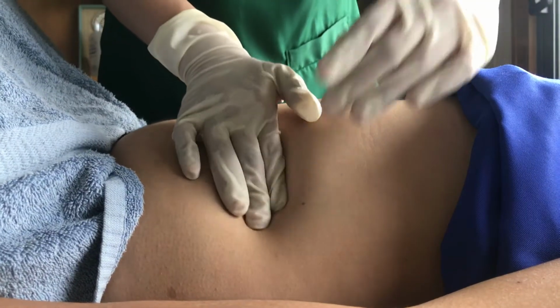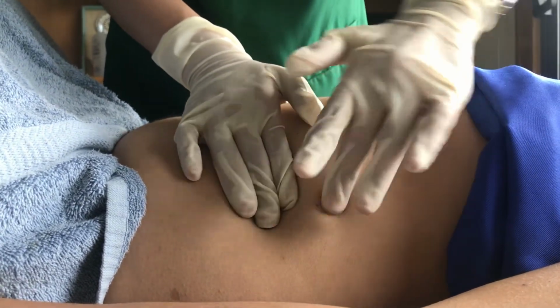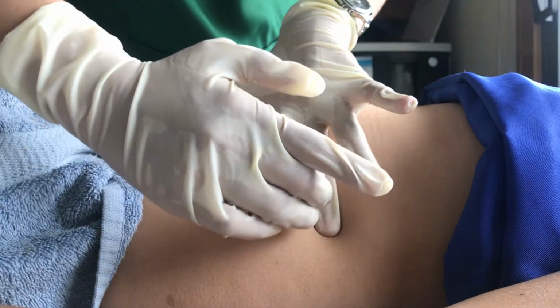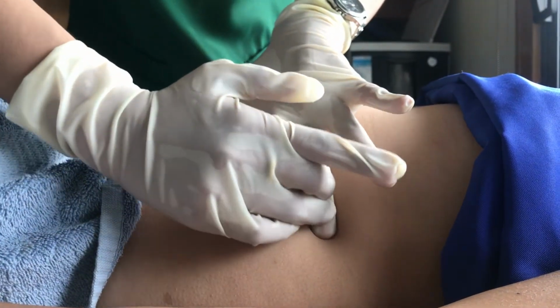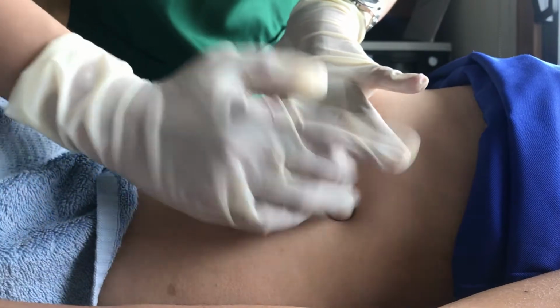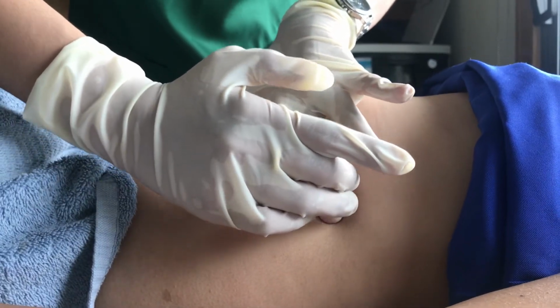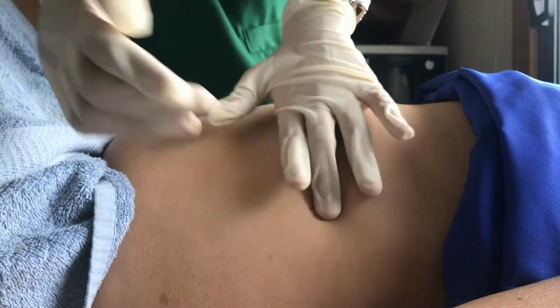Second is to check for a splenic percussion sign. Percuss the lowest interspace in the left anterior axillary line, which is usually tympanitic. Ask the patient to take a deep breath and percuss again. For a normal spleen size, the area usually remains tympanitic.